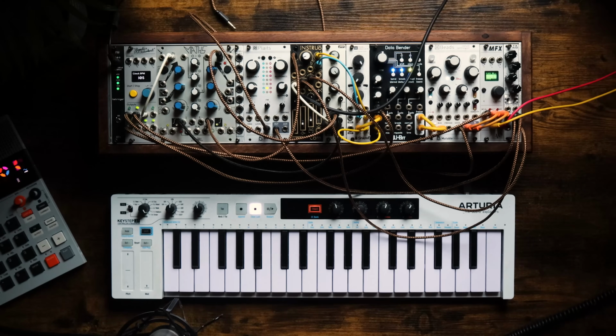So this patch is a little bit too complex to patch up from scratch. It's basically a sidechain compression, and it's not something I'd actually done before with Maths, but it was something I knew that Maths could probably do, just because all the ingredients are there to do something like this. I just had to spend a little bit of time figuring it out. So I'll break this one down.